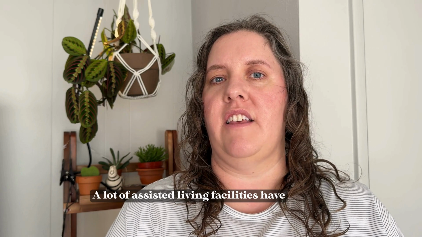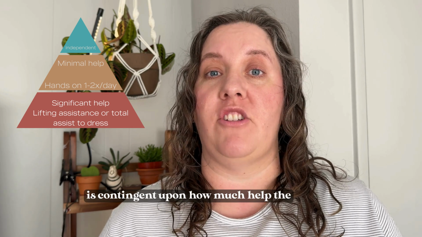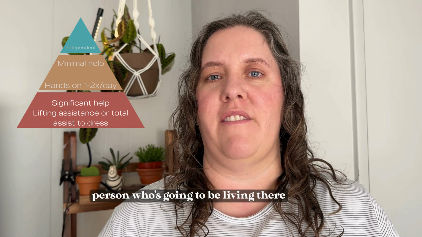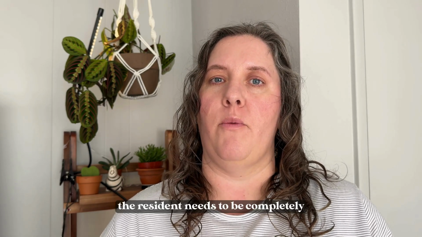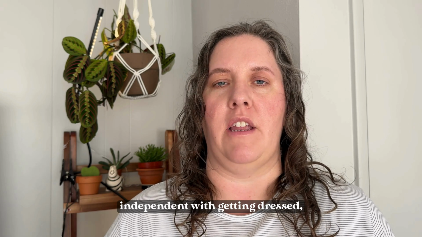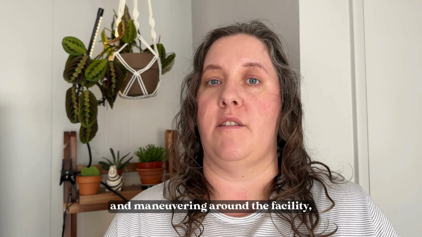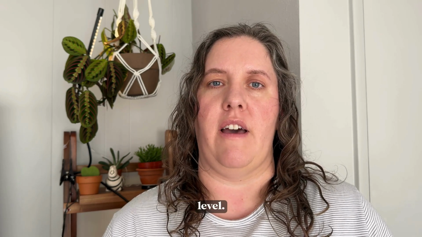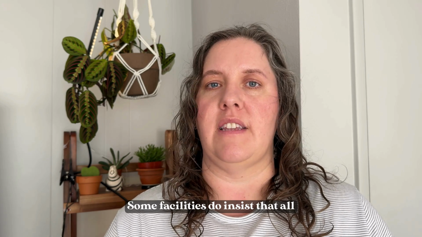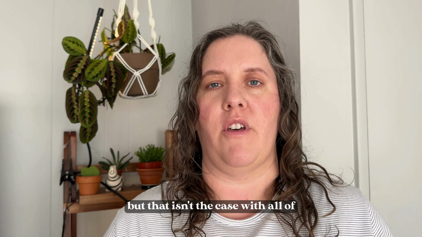A lot of assisted living facilities have different tiers of care, and the cost of living in that facility is contingent upon how much help the person who's going to be living there needs. Usually, to get the cheapest cost of care, the resident needs to be completely independent with getting dressed, getting on and off the toilet, and maneuvering around the facility, whether that be walking or at wheelchair level. Some facilities do insist that all residents have supervision for bathing, but that isn't the case with all of them.